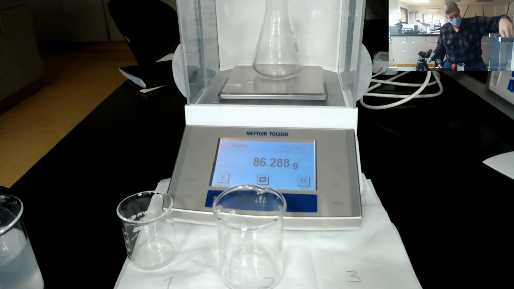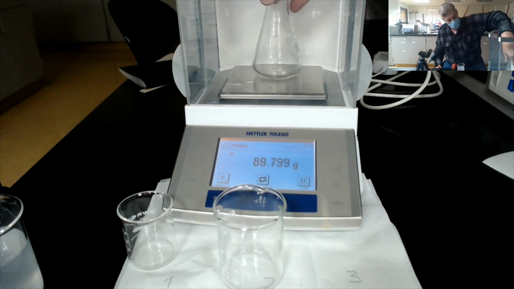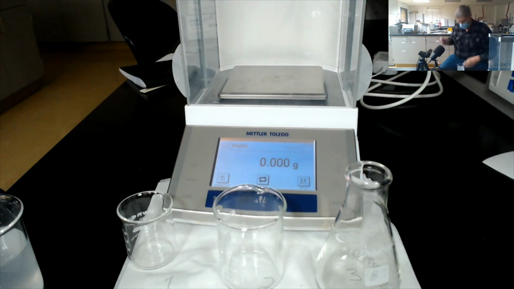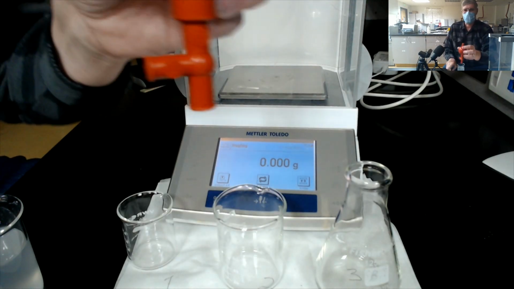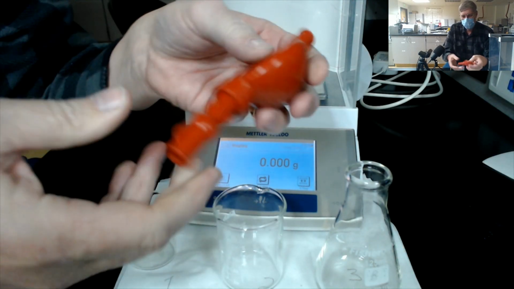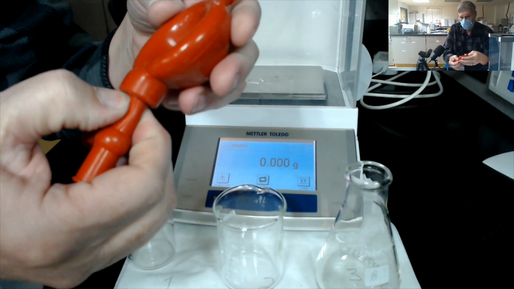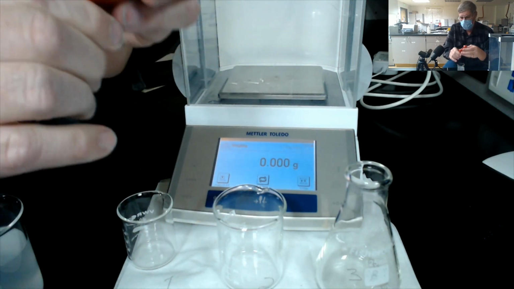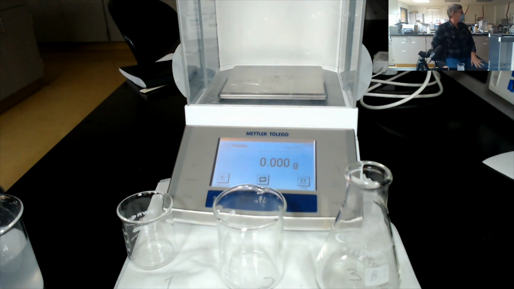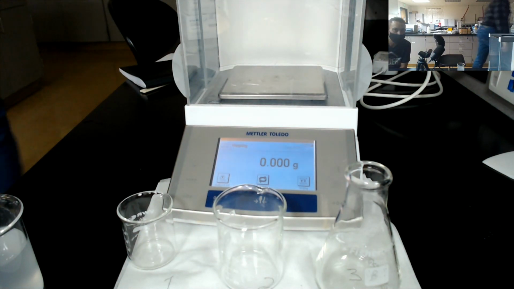All right. Now that we have recorded the 3 masses of the empty container, we need to do the pipetting. And I always like to make sure my pipette bulb actually works. So, the suction hold, this valve has been adjusted and needs to be repaired, so we need a different bulb. I will return shortly.